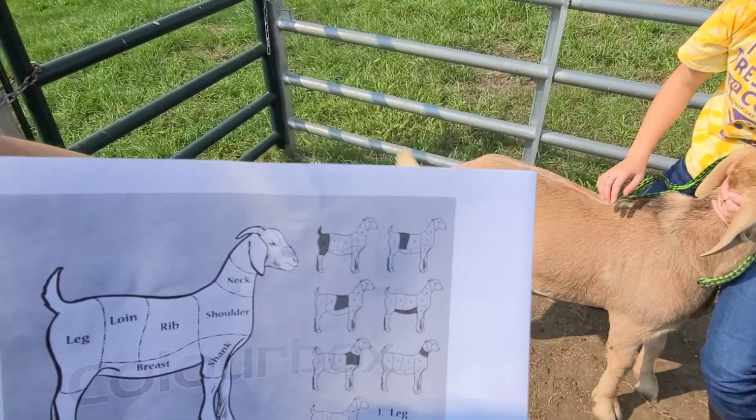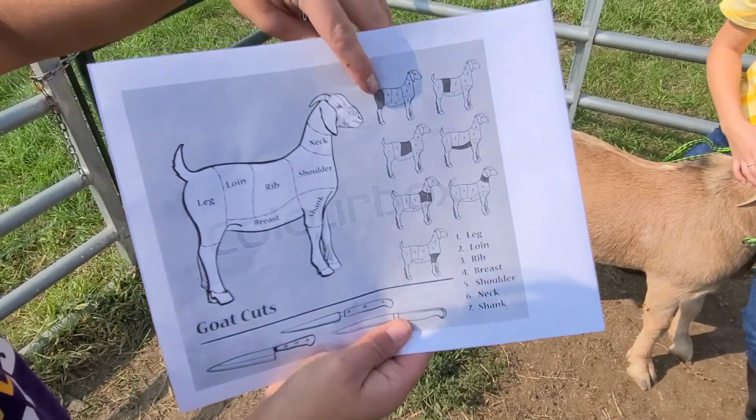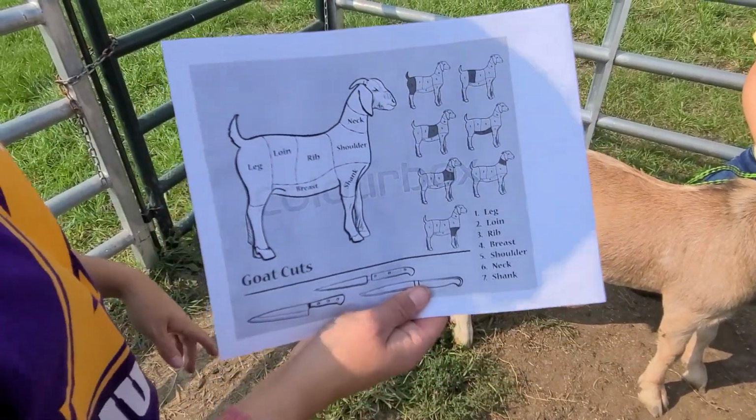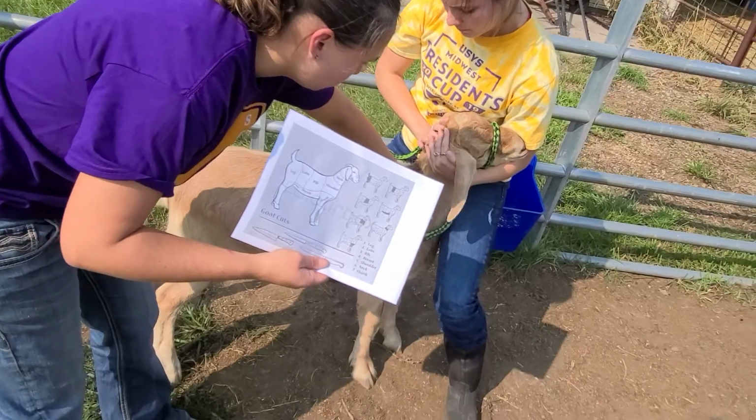So we're going to outline kind of where on the goat we have a live goat for you here today, and kind of what sorts of things come from these parts. So if we look here, this area right here would be the neck.